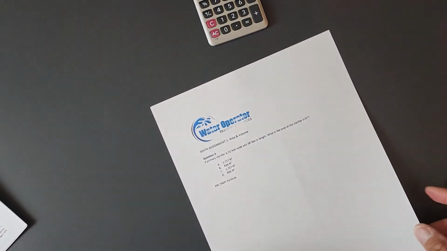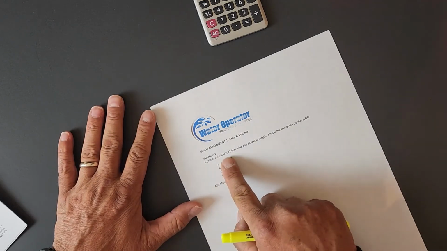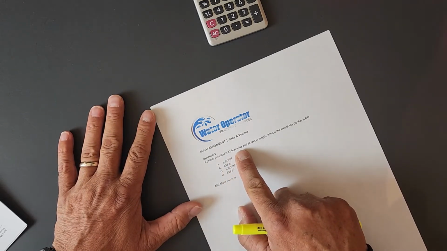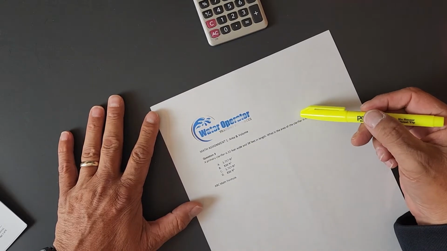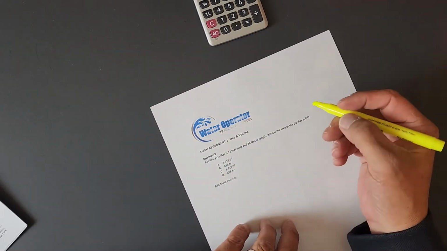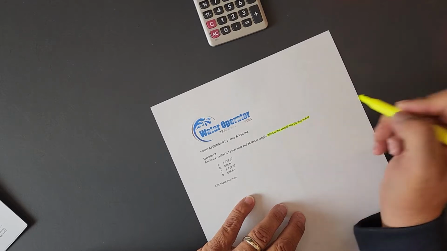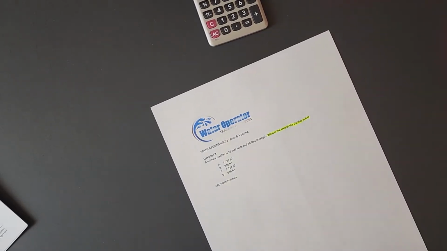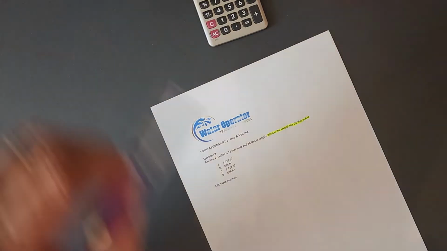Question number 3. A primary clarifier is 22 feet wide and 38 feet in length. What is the area of the clarifier in square feet? Well, I'm going to go ahead and highlight that whole part of the question because it wants the area of the clarifier in square feet. That makes it very simple.